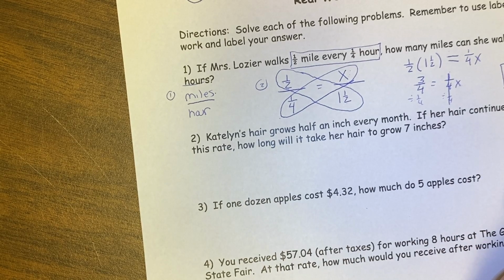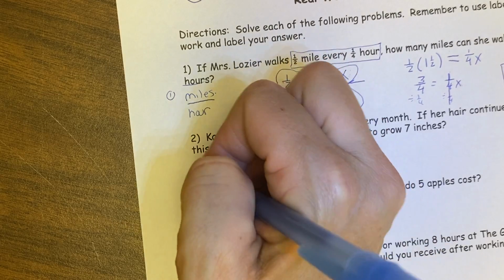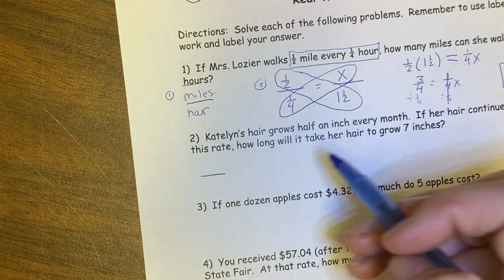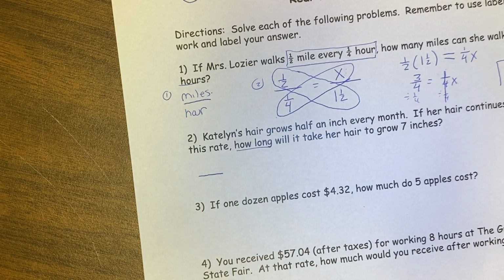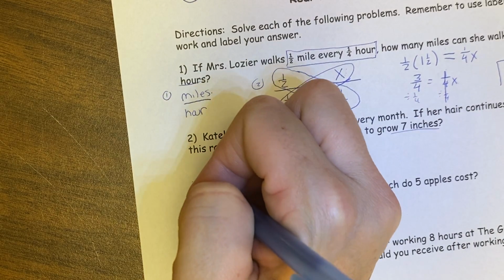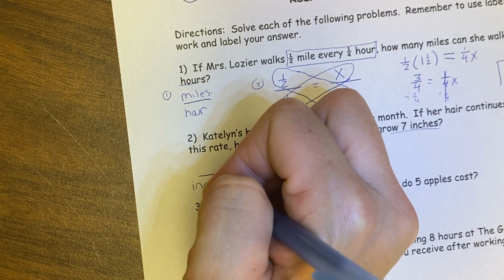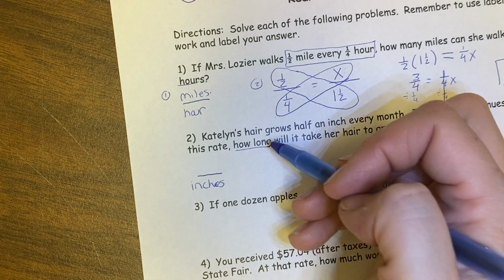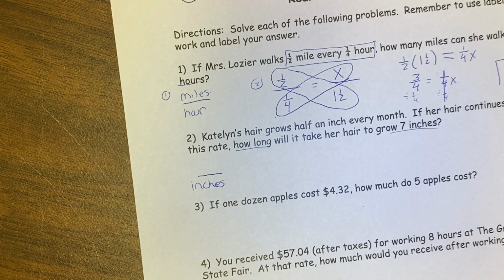Caitlin's hair grows 1/2 inch every month. If her hair continues to grow at this rate, how long will it take her hair to grow 7 inches? So we are talking about comparing which two things? It says how long. In what? So it's something, we're talking about inches, right? But when it says how long, are we talking about like number of years, minutes, seconds?